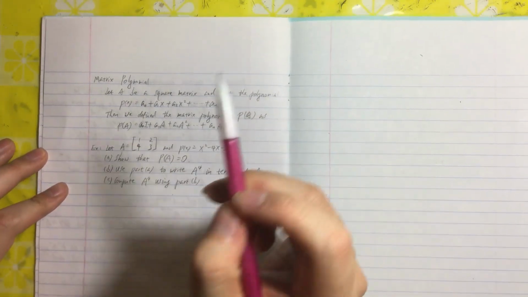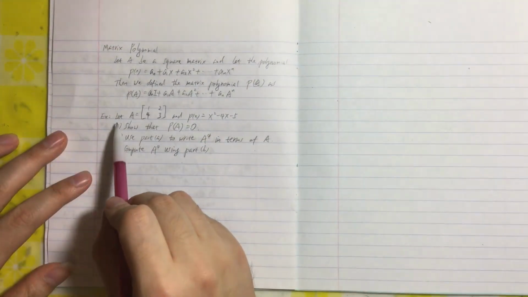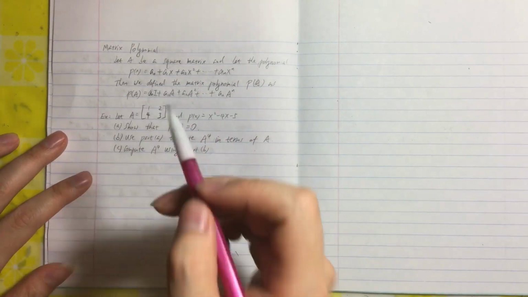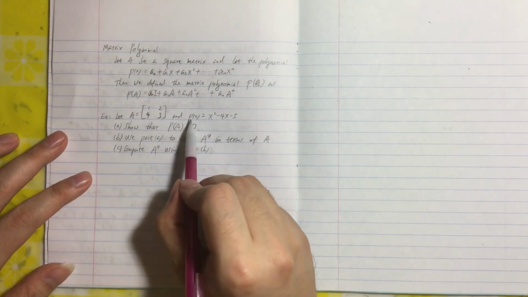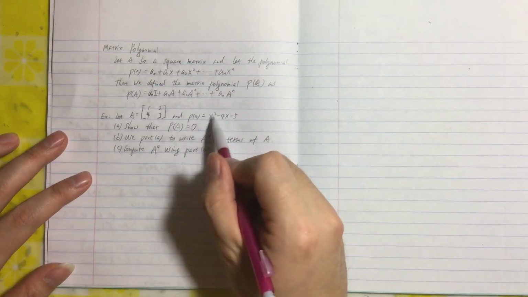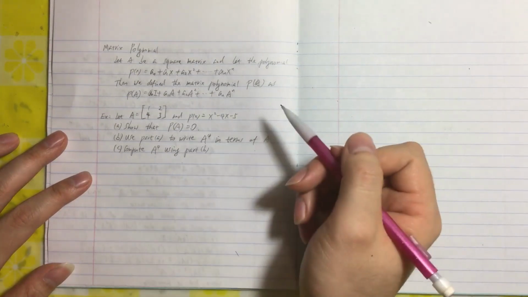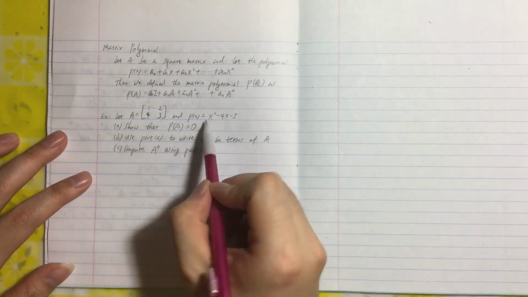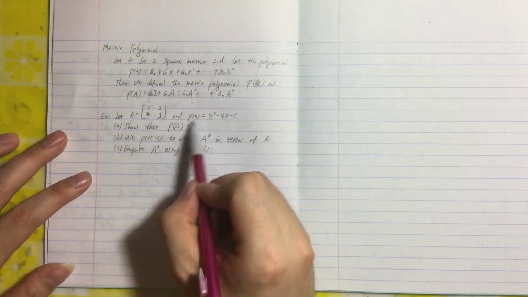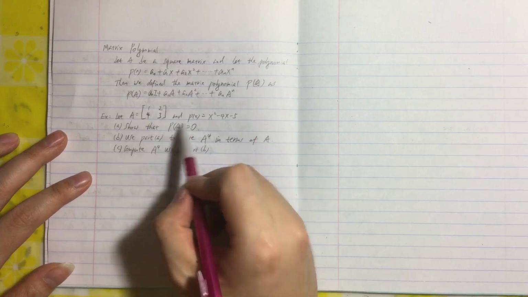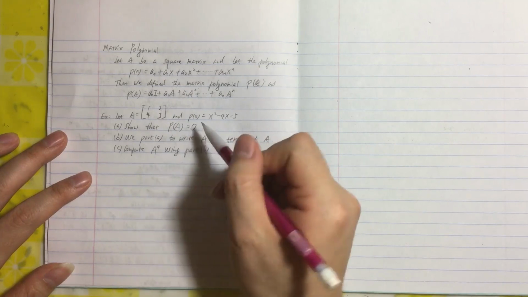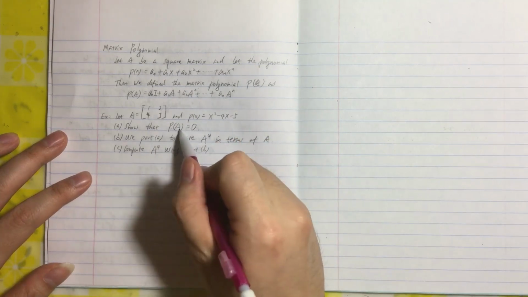Next, let's look at an example. Let A be the 2 by 2 matrix 1, 2, 4, 3, and let P of x be the polynomial x squared minus 4x minus 5. Part A. Show that P of A is 0. This 0 means the 0 matrix. If I plug A into the polynomial, I get a matrix here. So this 0 is a 0 matrix. Show that P of A is a 0 matrix.